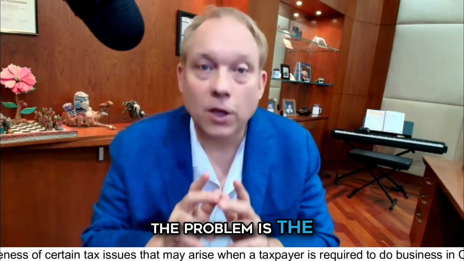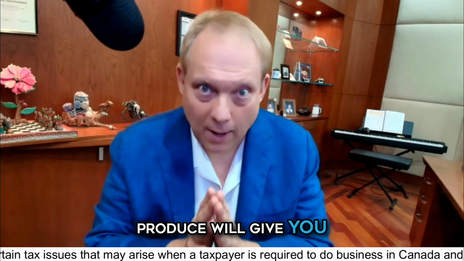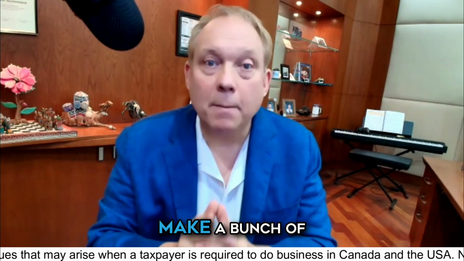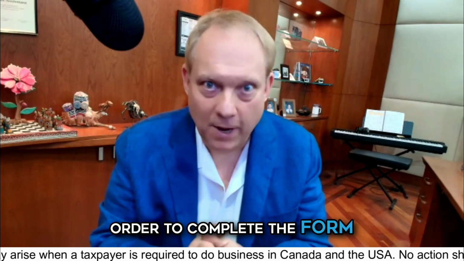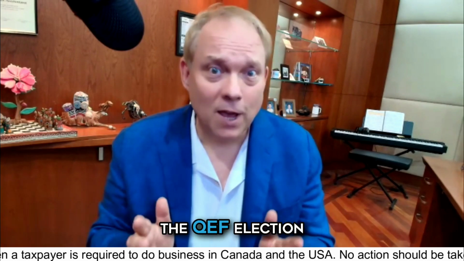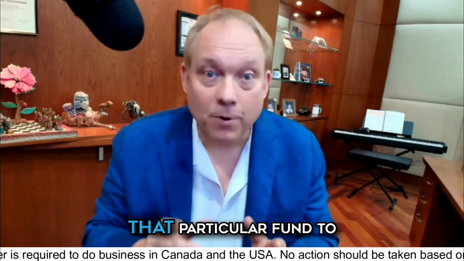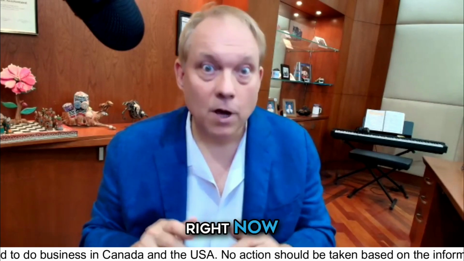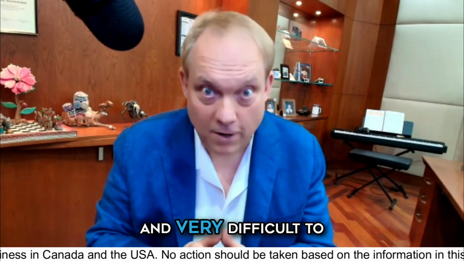The problem is the QEF information that most of these mutual funds produce will give you a massive migraine. Often you have to take that information that they give you and make a bunch of very obtuse calculations in order to complete the Form 8621. So if they've tried selling you on the fact that they've made the QEF election, just ask to see the QEF information for that particular fund to see if the information is workable. But I'll tell you right now, usually, but not always, the information is unclear and very difficult to work with.